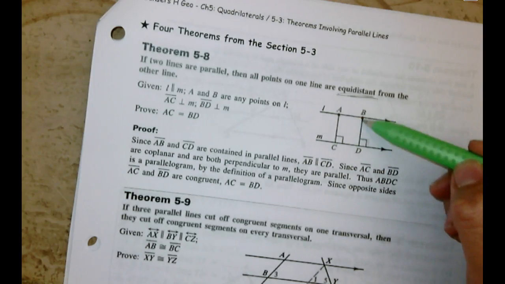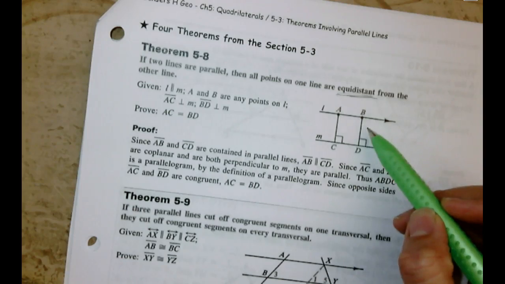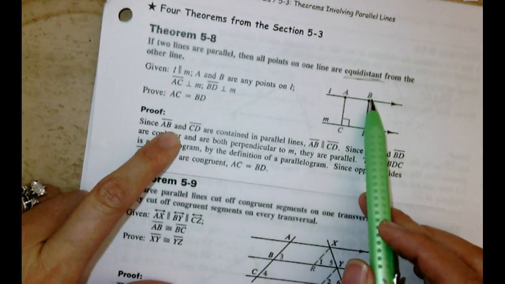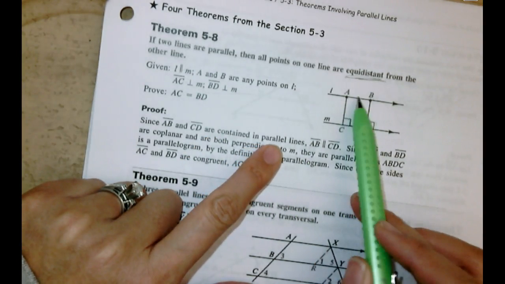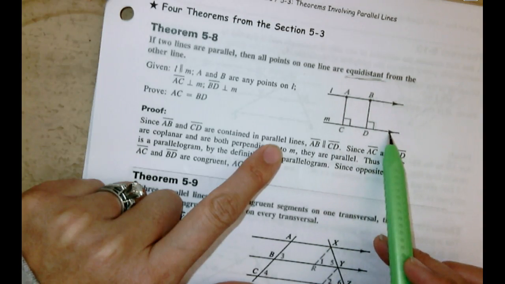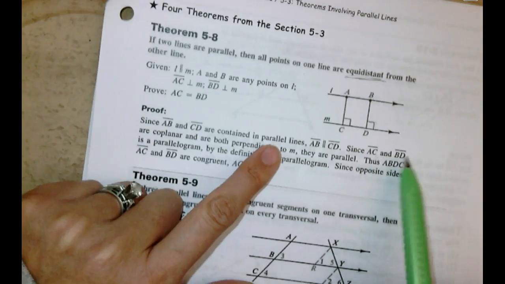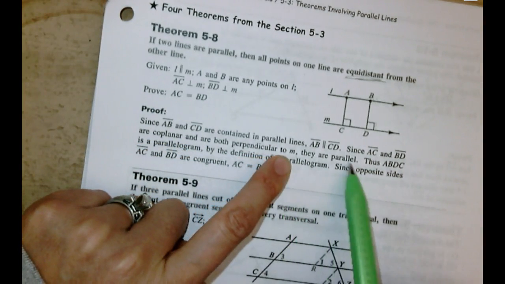And why are they equidistant? Why does AC equal BD? Here is the proof. Since AB and CD are contained in the parallel lines, these two segments are parallel, right? Since AC and BD are coplanar and both perpendicular to M, they are parallel.